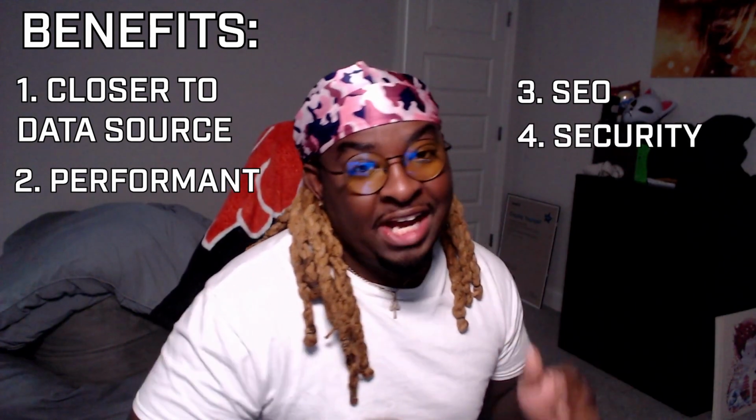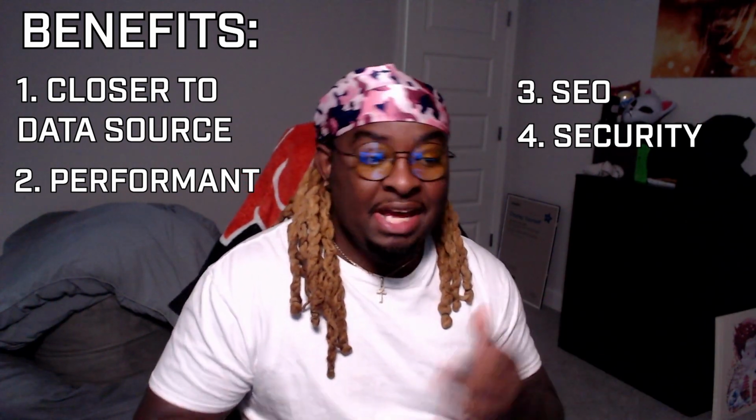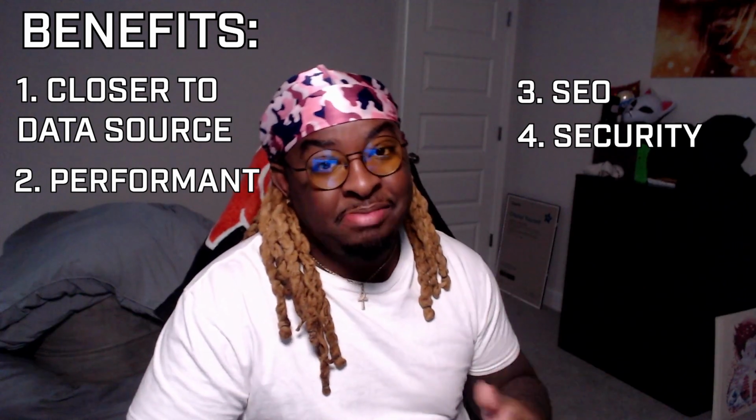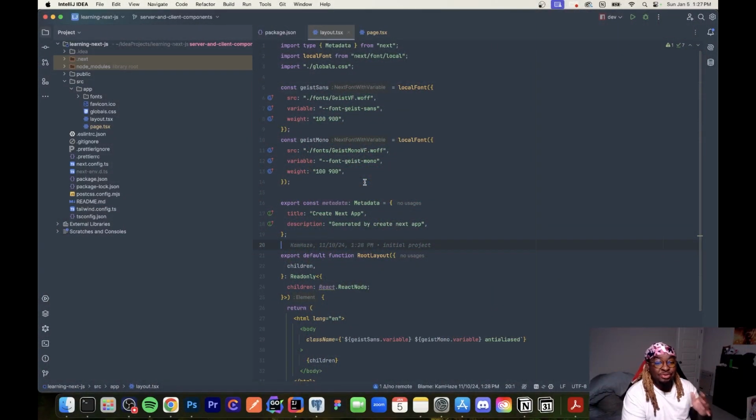So server components allow you to keep your sensitive data and logic on the server, such as your tokens and API keys, without the risk of exposing them to the client, which is another really big thing. By default, Next.js uses server components. So every component that you make in Next.js is a server component by default.